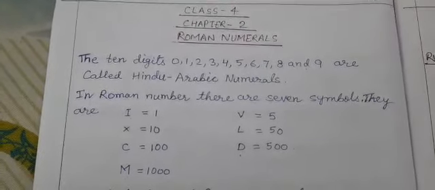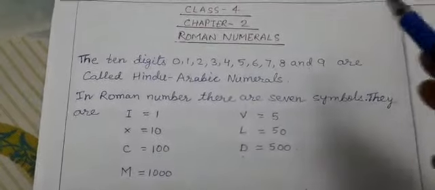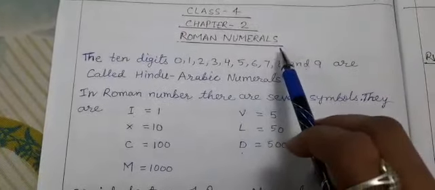Hello everyone. Today we are going to learn Chapter 2, Roman Numerals.